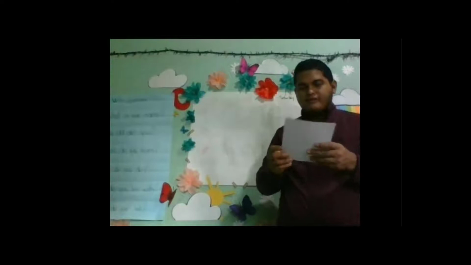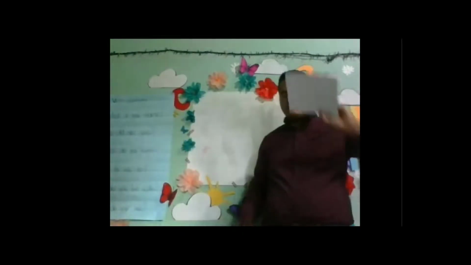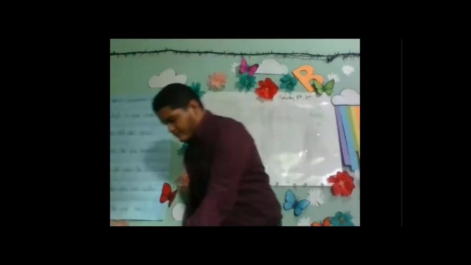Okay, so I have the card over here. All the words that appear here are in the cards. The first word that I have in my card is address. Once again, the first word is address. The second card is birthday. Okay, the word birthday.